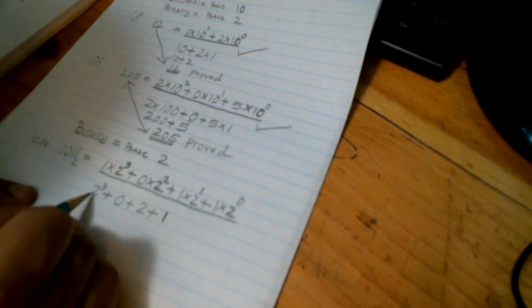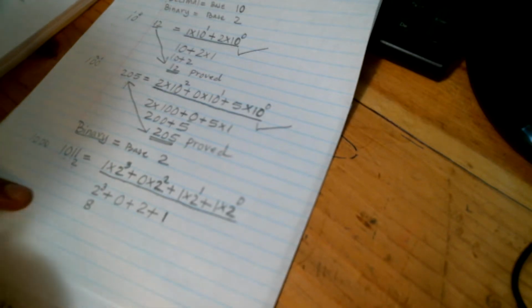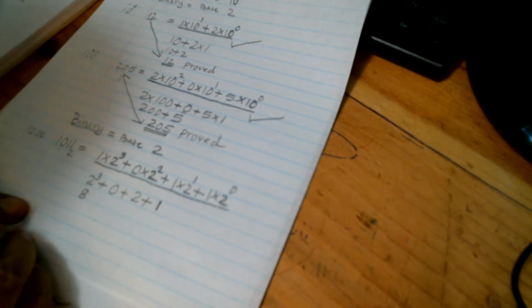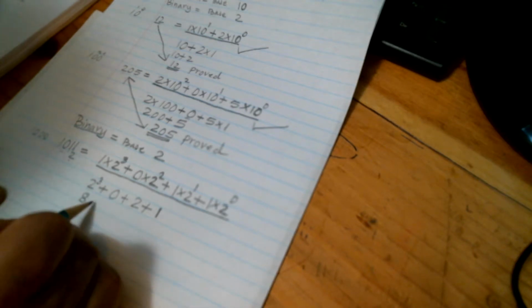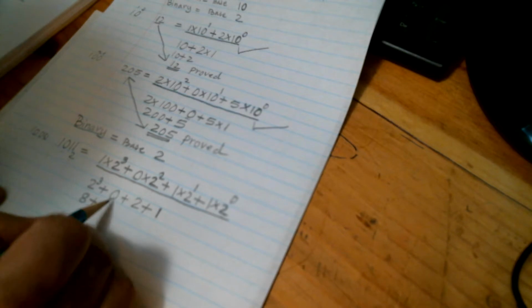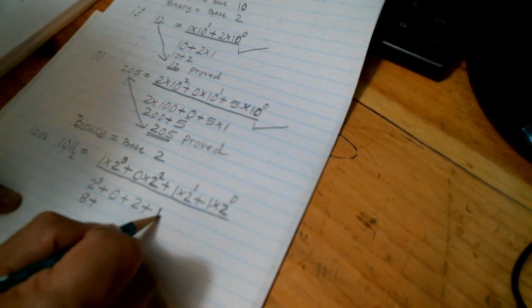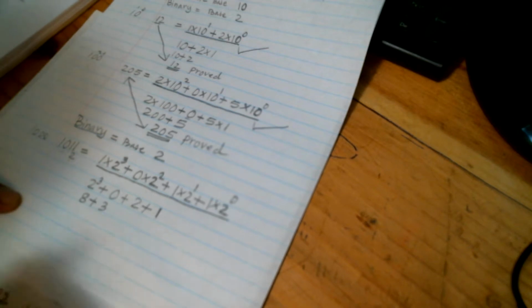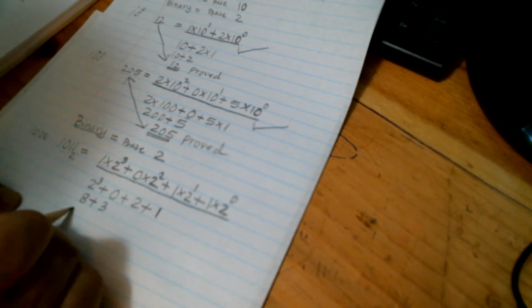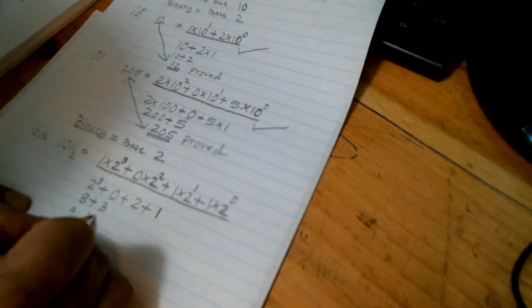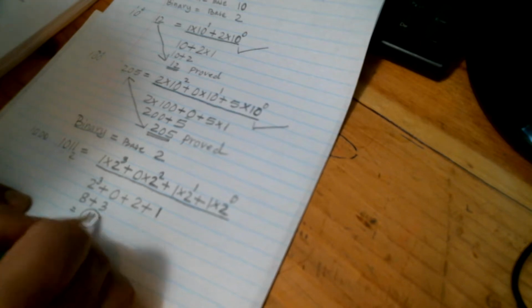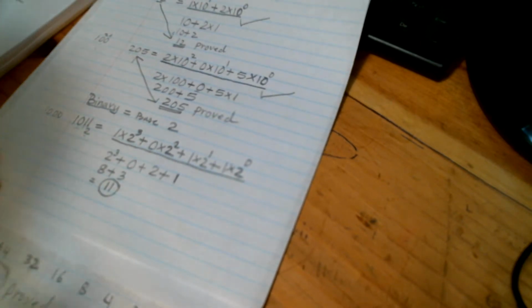Okay, so let us add it. 2 to the power 3 is 8, right? You know that this is 8. How? Because 2 times 2 times 2 is 8, plus 2 times 1 is 2, plus 1 is 3. So we have how much? 11, guys. 11. This is a decimal number. We got 11 here. This is a little longer, but bear with me.